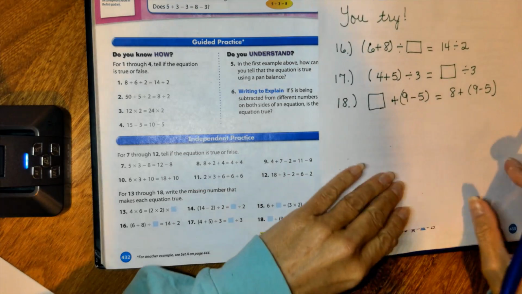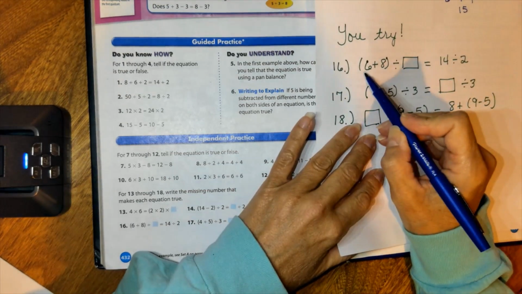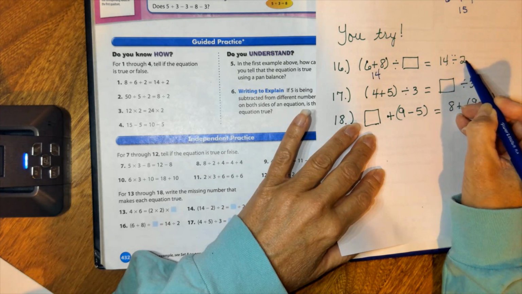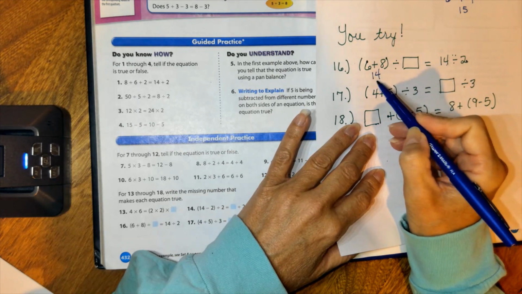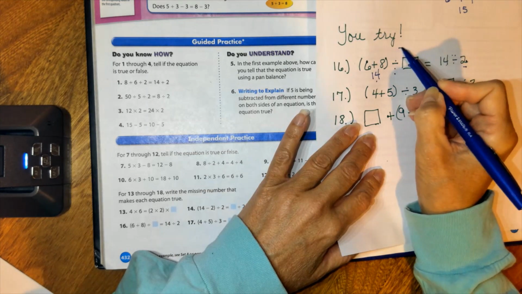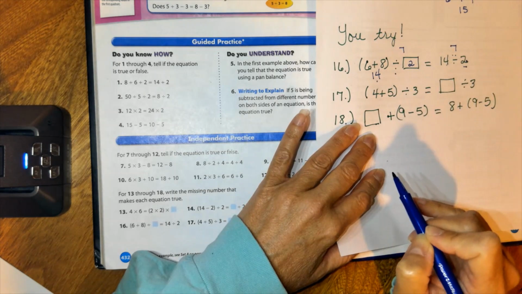Okay, on number 16, you should have found that 6 plus 8 is 14. Over here we have 14 divided by 2. We need the same thing over here, so we need 14 divided by that 2. Then both sides will equal 7.